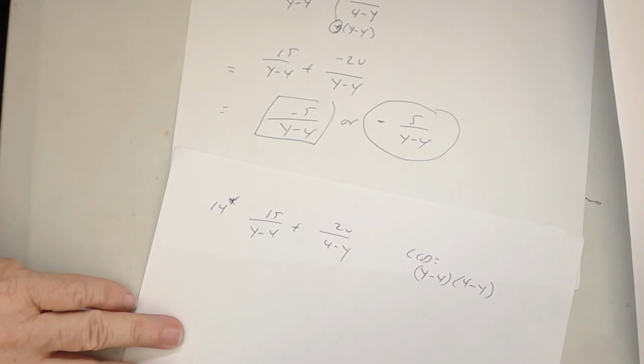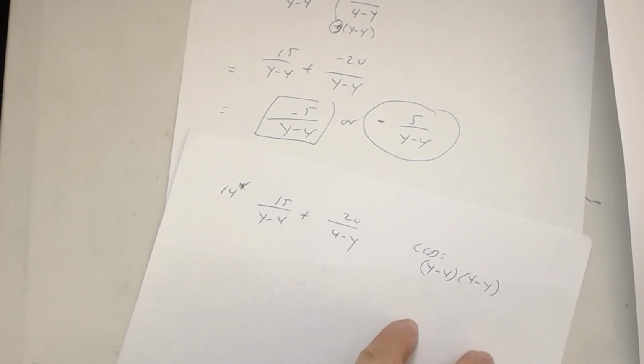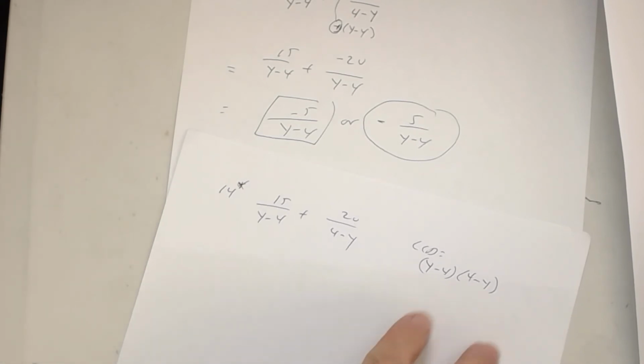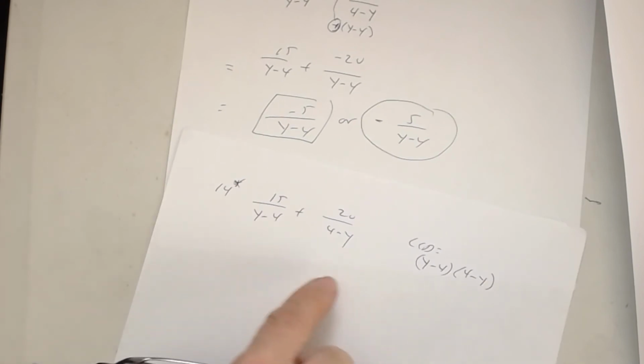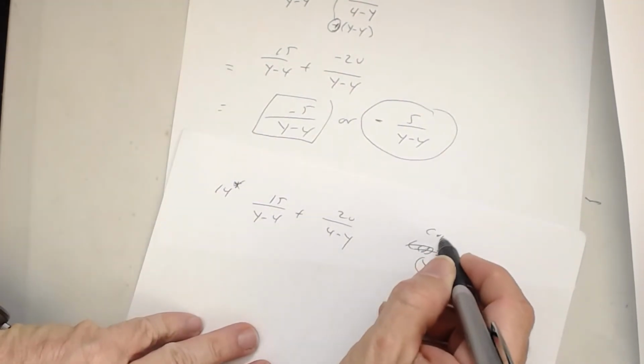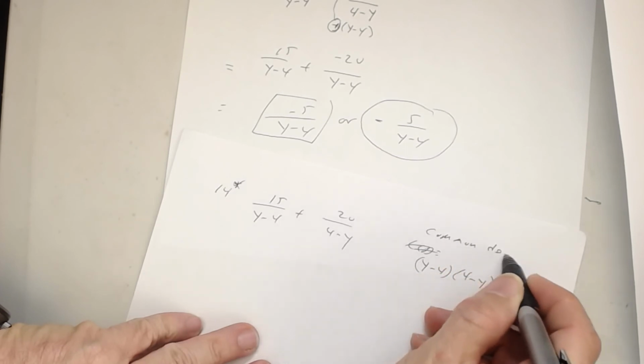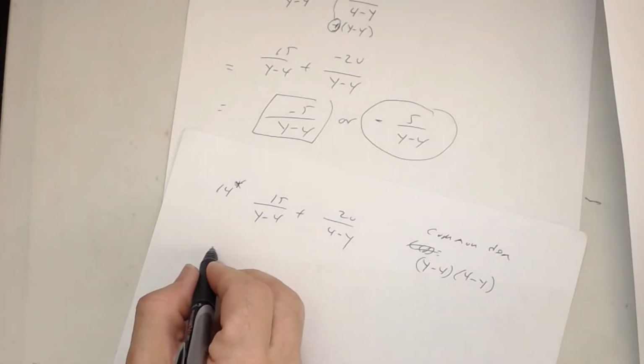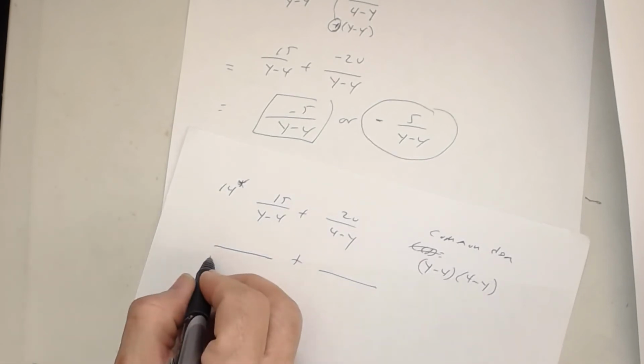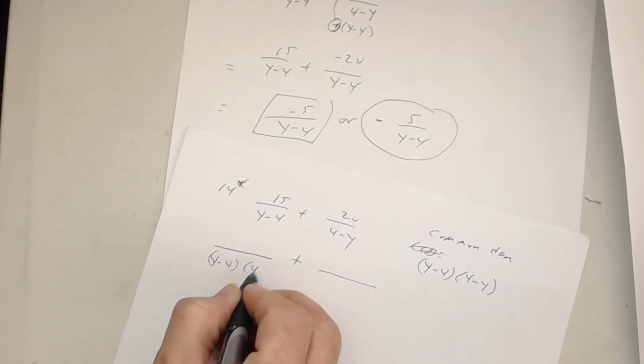Now, we know that's not the LCD, because remember, the LCD is the least. This is a common denominator, by the way, but it's not the least, because the least is either y minus 4 or 4 minus y. That would be the least. But let's suppose you found a common denominator. So I'm not going to put the least common denominator here. I'm just going to say that's a common denominator, because we know that's not going to be the least. So you could use a common denominator here. All right. And so we write equivalent fractions. So I'm going to have two fractions with what denominator, though? Y minus 4 times 4 minus y.